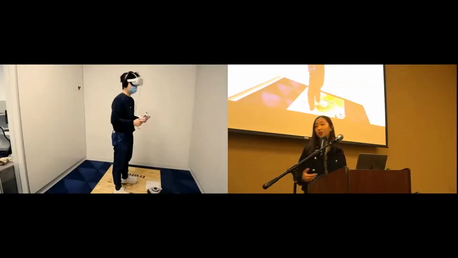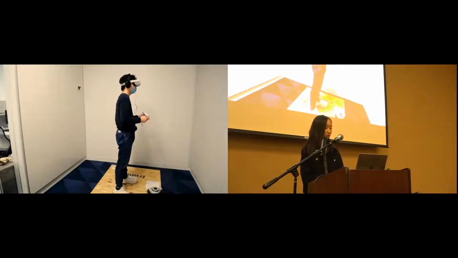All of the audio stimuli were audio playback from a speaker to the right of the participants. I don't think the sound was working here, but the participants were hearing some laughing sound from a woman for the first demonstration.